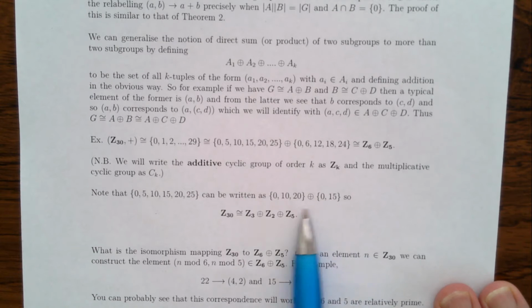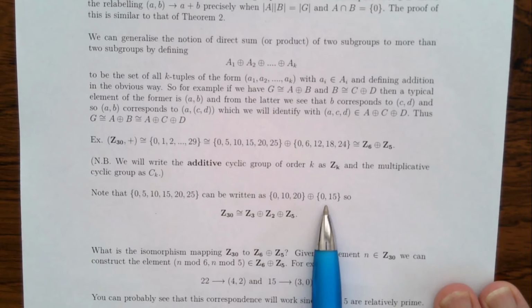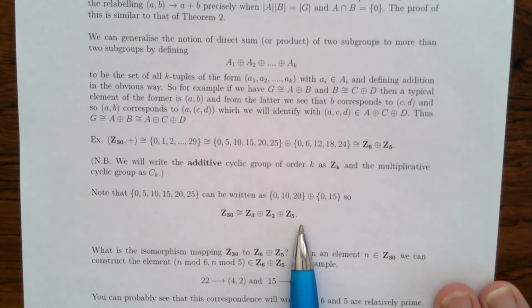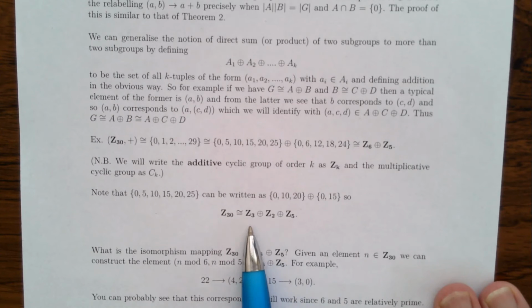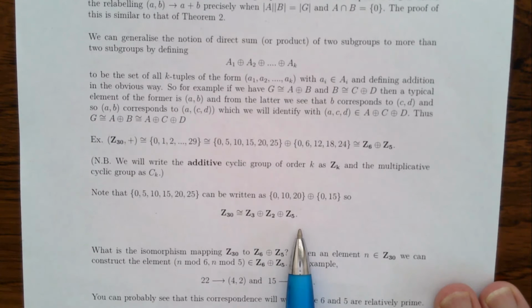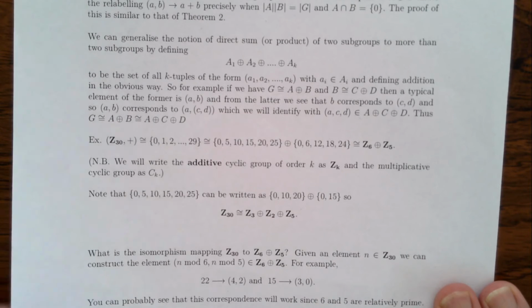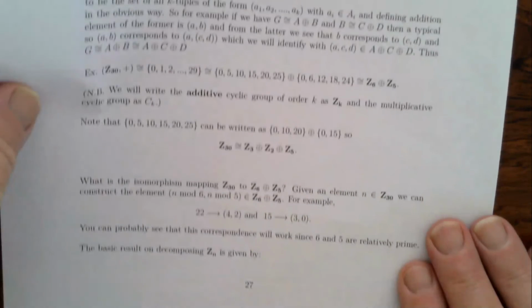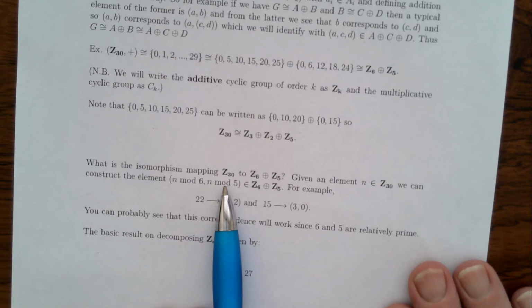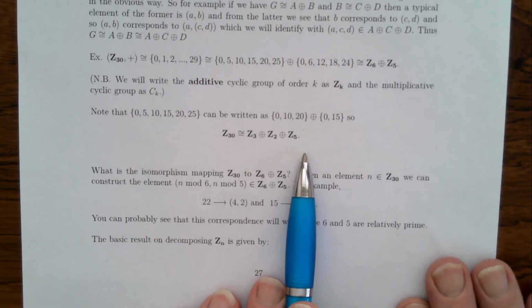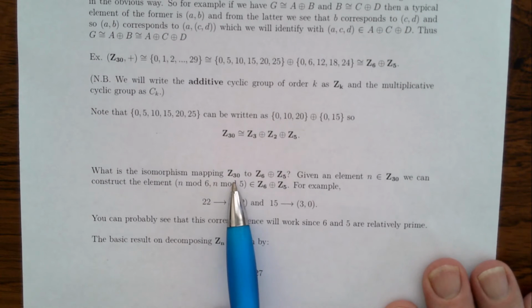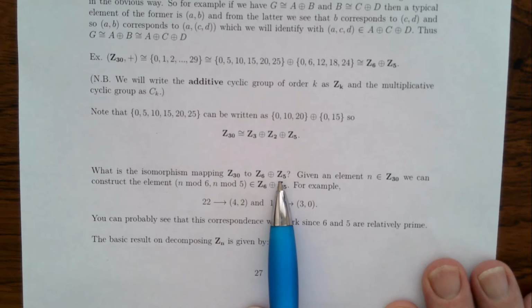This is an additive cyclic group of size 3, additive cyclic group of size 2, and I can then factor this fully here. And again, we start to think about relatively prime numbers and factors, and you can see some interesting things about to happen here. Well, what's the isomorphism that takes us, so these are isomorphic, what is the isomorphism that takes us from Z30 to say Z6 plus Z5?